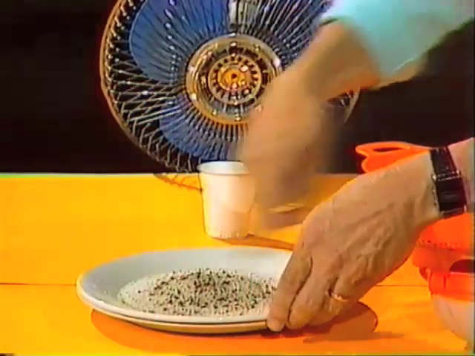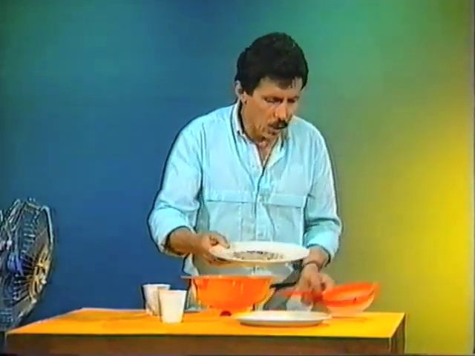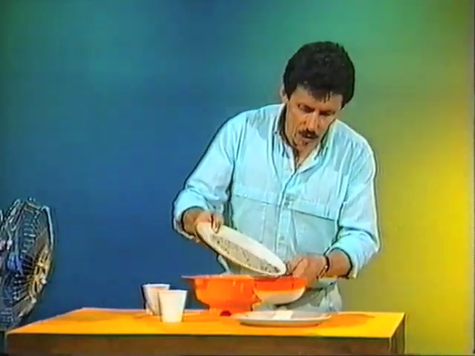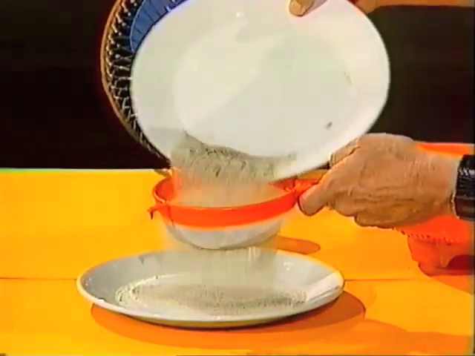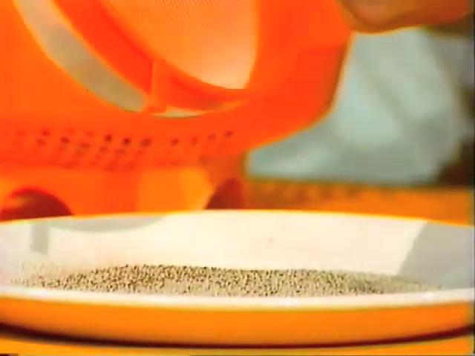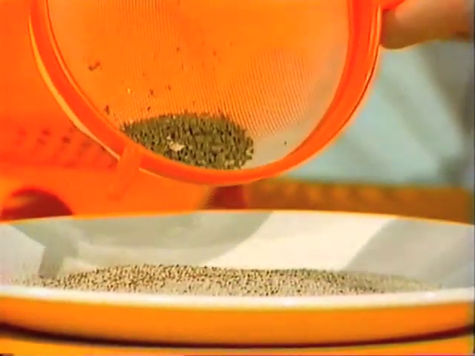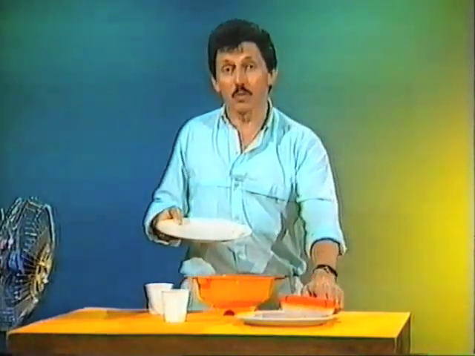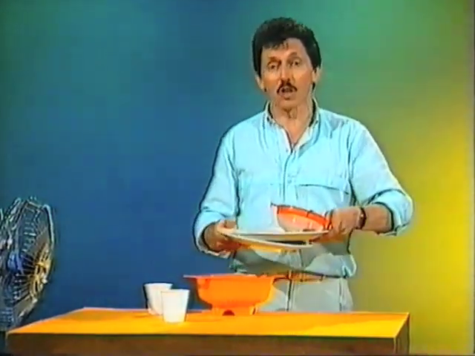Now what if I want to separate this mixture? Well, I could use another sieve or strainer, this time a bit finer than the first one. And this time only the fine pieces of sand will go through, and the coarse sand stays behind. So that's one way of separating the bits and pieces of a mixture of sand and stone.